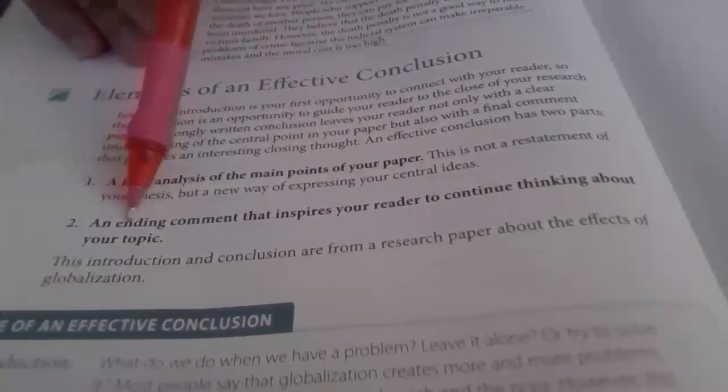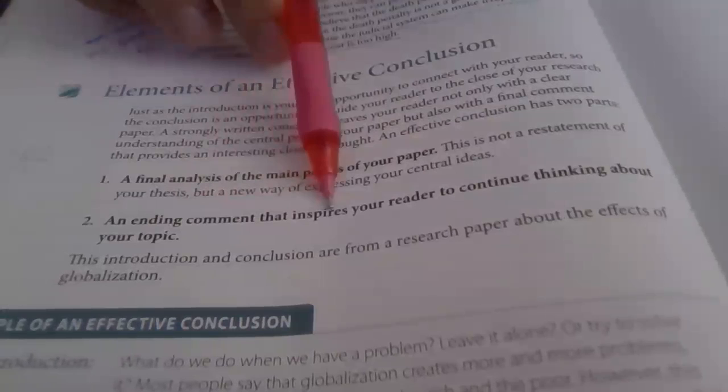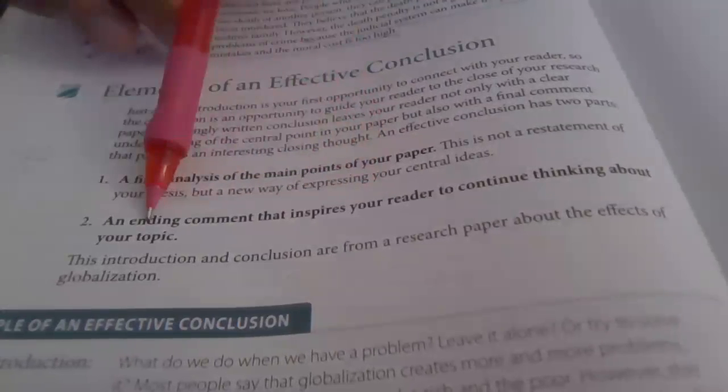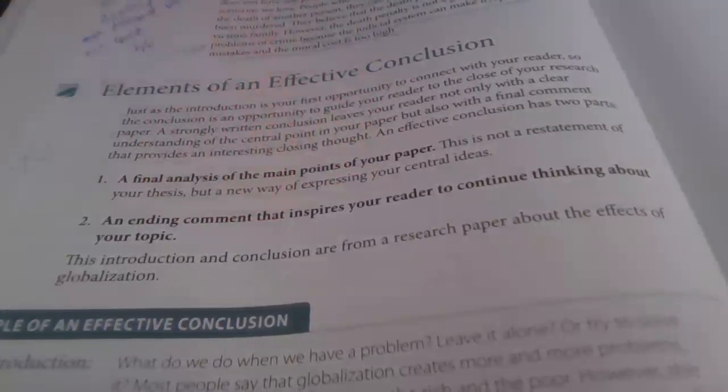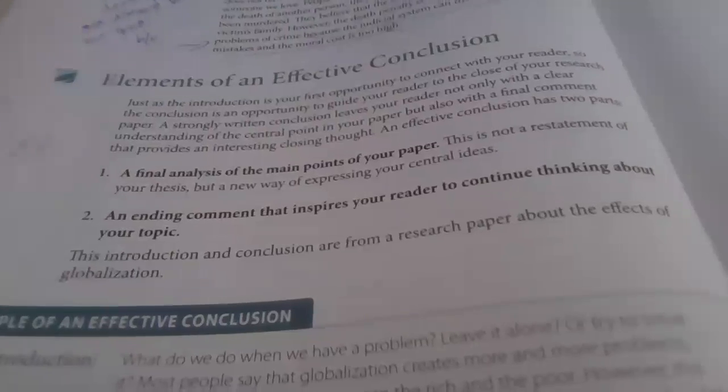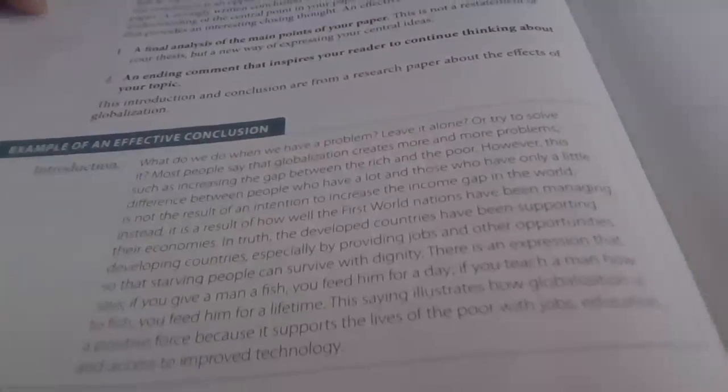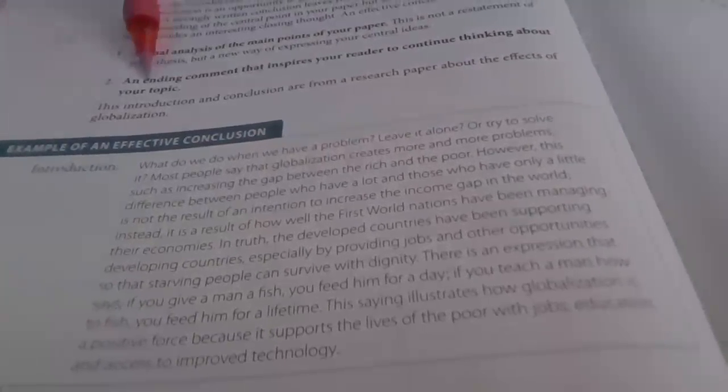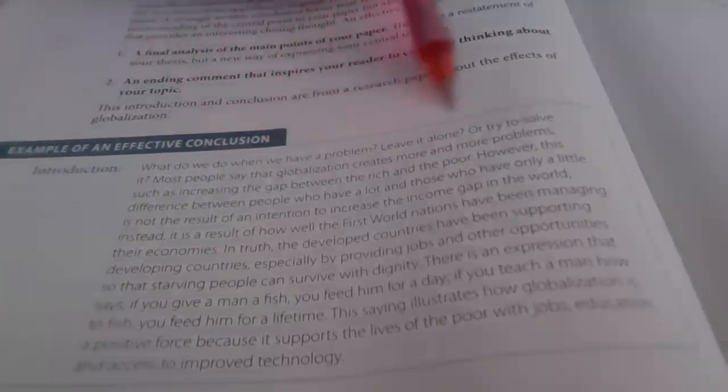Okay, number two, an ending comment that inspires your reader to continue thinking about your topic. This introduction and conclusion are from a research paper about the effects of, guess what? Globalization. Yeah. So right here, what do we do when we have a problem? Do we leave it alone, or try to solve it?